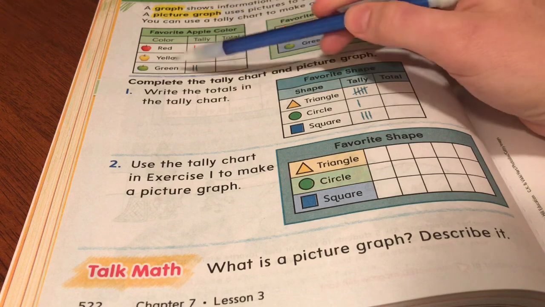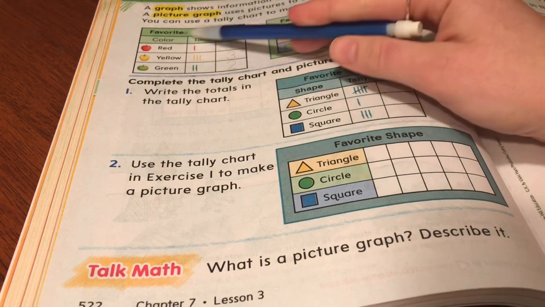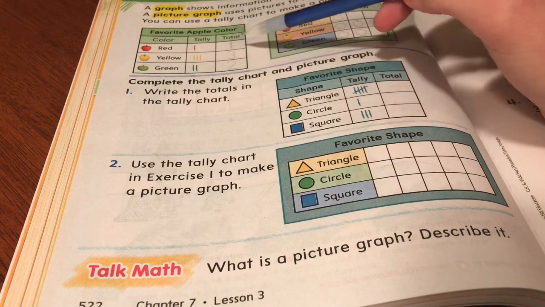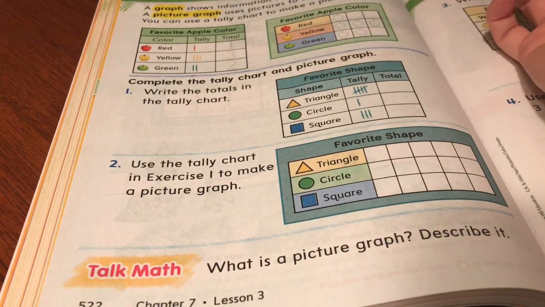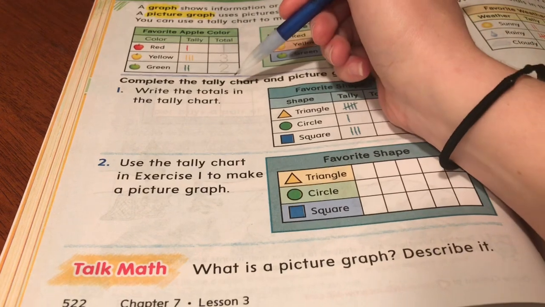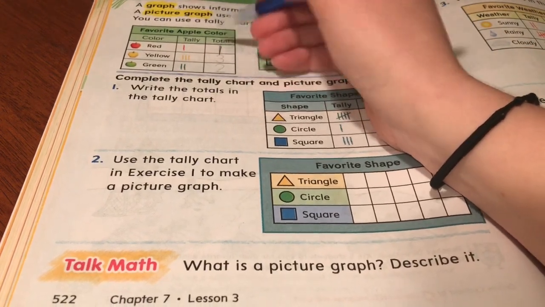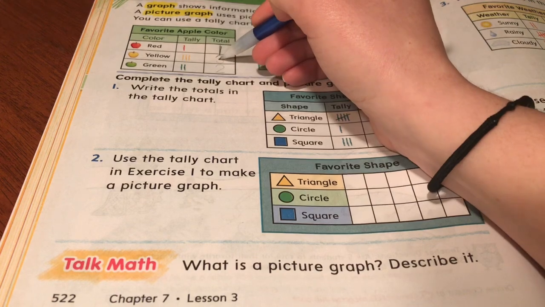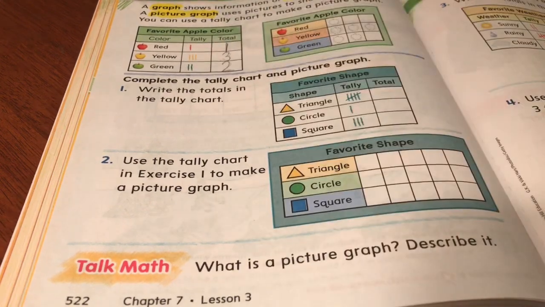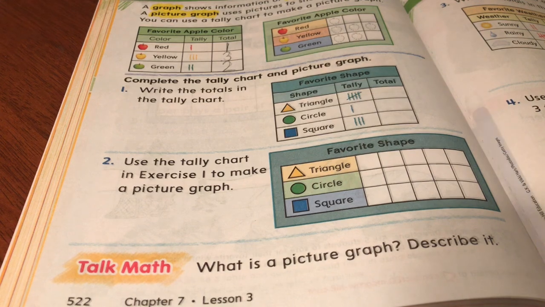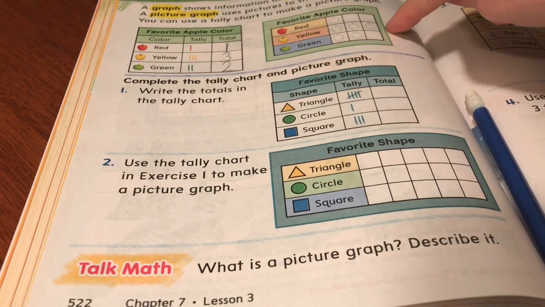So it looks like people took a survey to figure out their favorite color apple. What type of chart is this though? It's not a picture graph. That one's a tally chart. So the first thing we're going to do is write our totals in the tally chart like we did last week. So one person voted for red. 1, 2, 3 people voted for yellow. And 2 people voted for green. So now we're going to turn those totals into a picture graph.